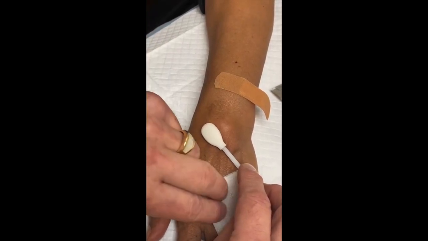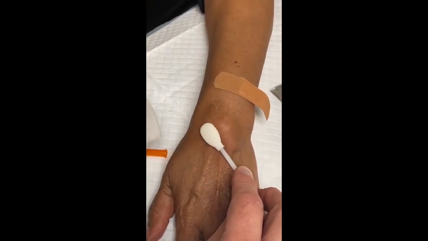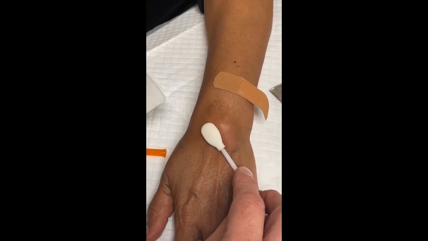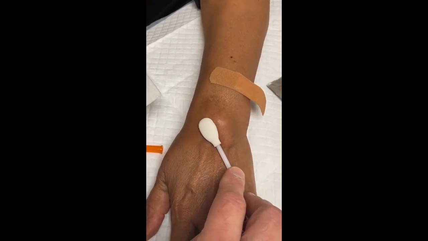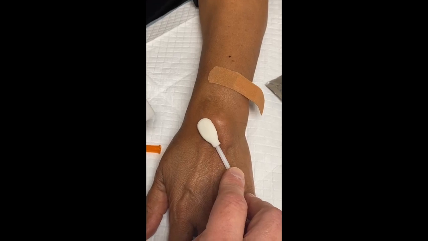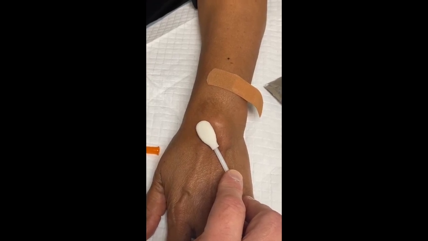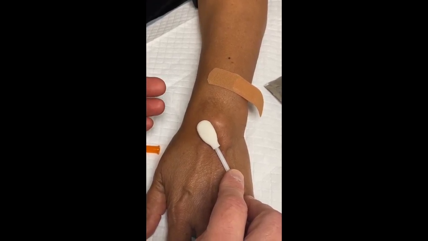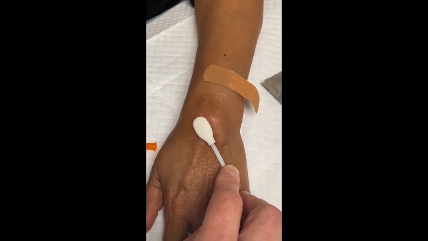And of course, there are other variables like what's their A1C, what's their diabetes control. But for the average well-controlled diabetic, I always cut it in half, even if it requires them coming back in several weeks for a repeat injection, but I won't overload them with steroid in one setting.